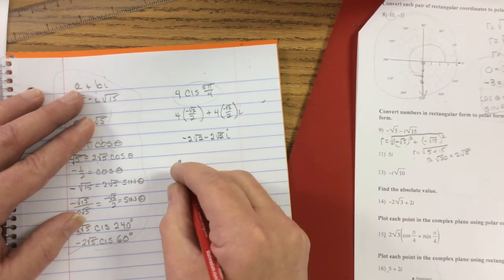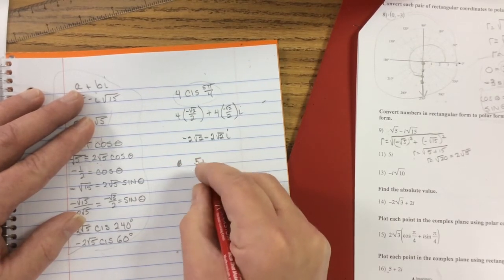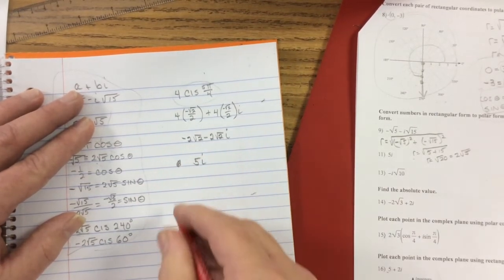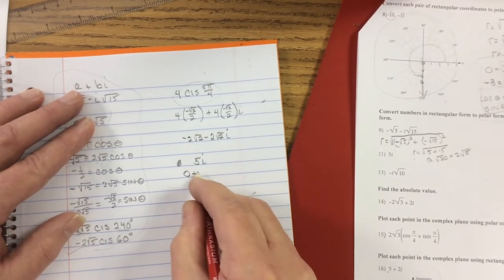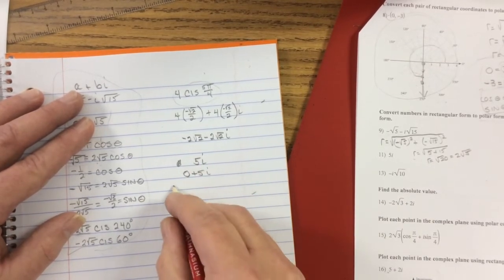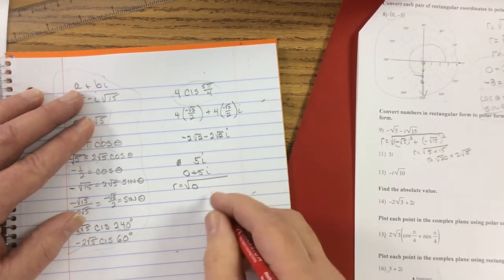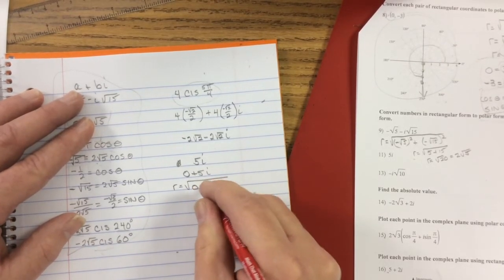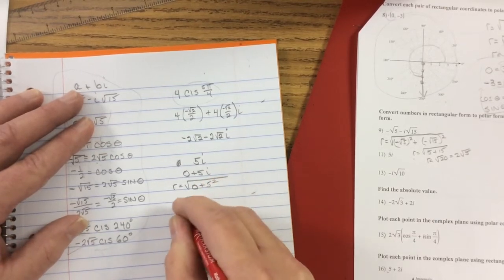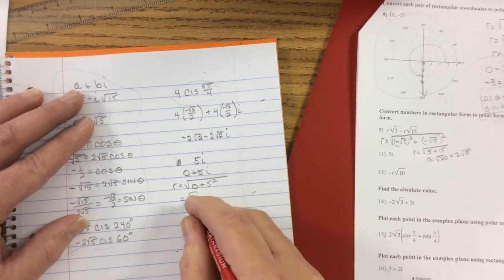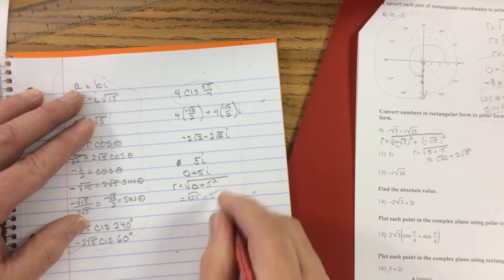Number 11 was 5i, which is the same as 0 plus 5i. So r is equal to the square root of 0 squared plus 5 squared. That's square root of 25, which is 5.